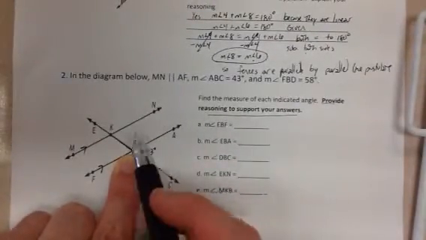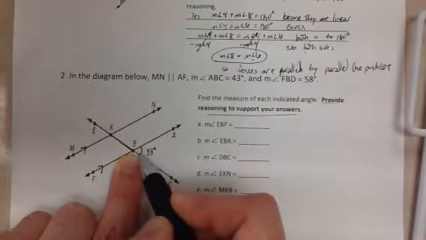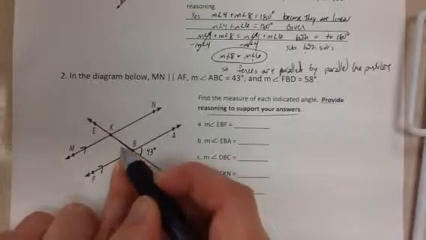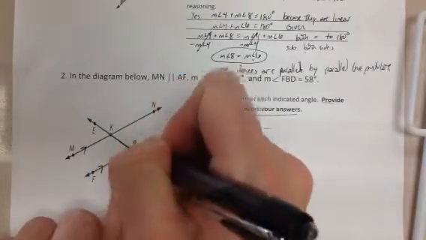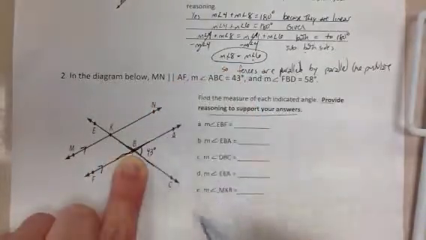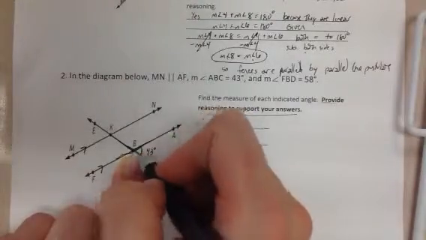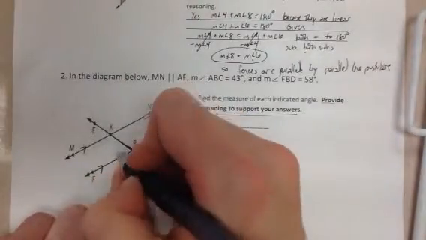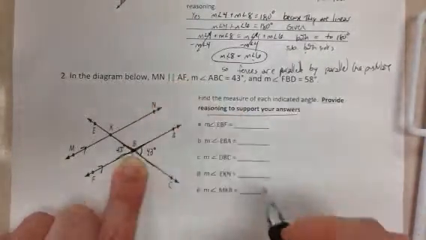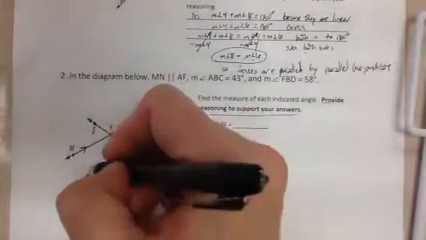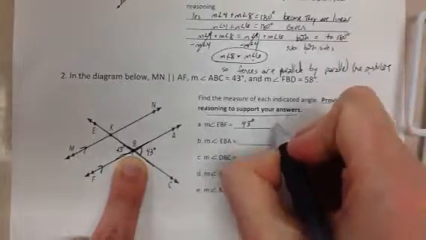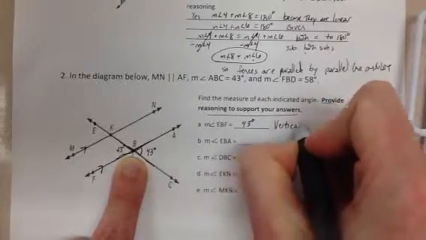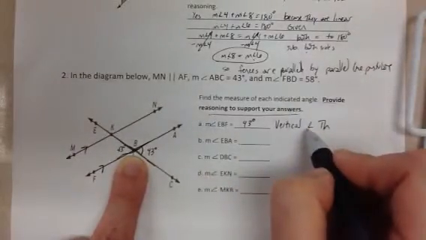So if I cover that up, you'll see pretty easily that this is vertical with this because these two lines can be extended, so they both share the vertex, and they're opposite each other. So these are vertical angles, which means this has to be congruent to that. So measure of EBF is 43 degrees because of the vertical angle theorem, right? So that's the reasoning to support my answer.